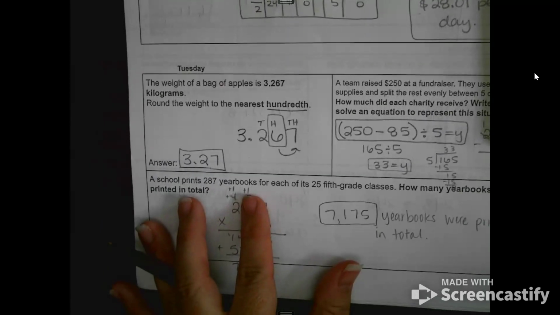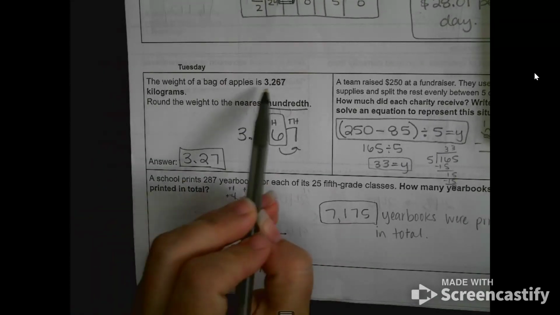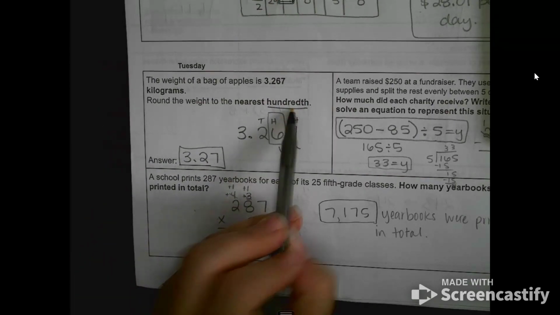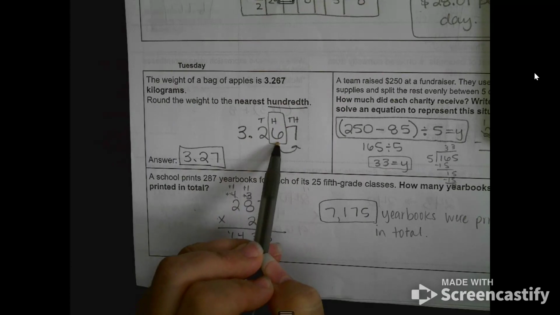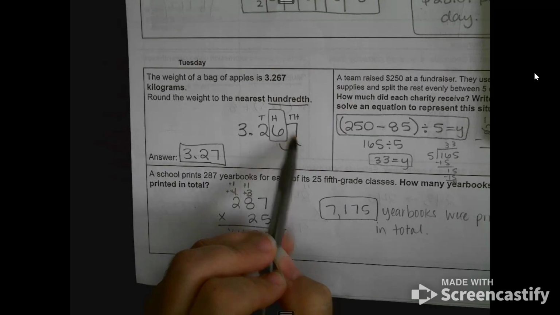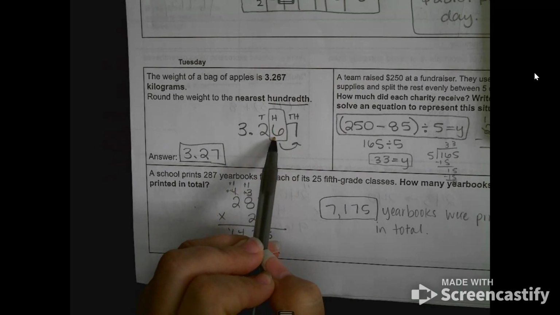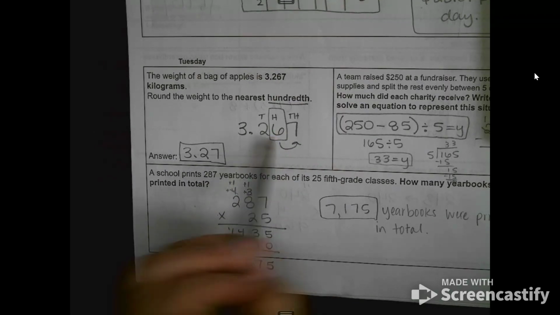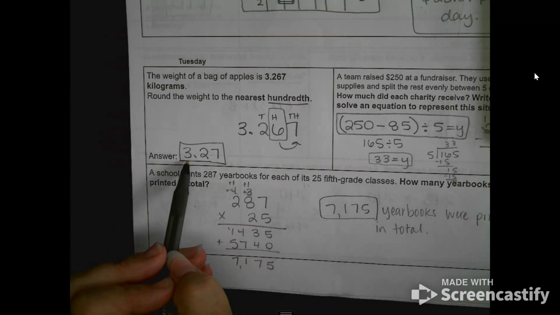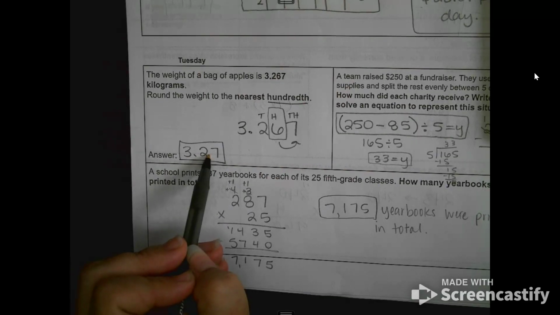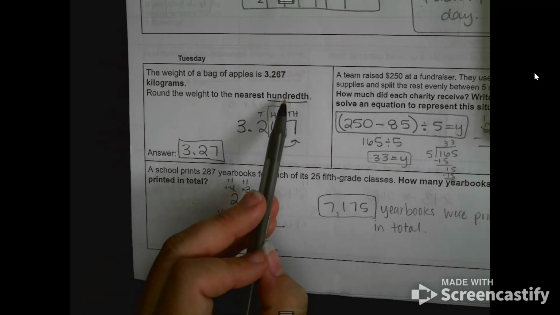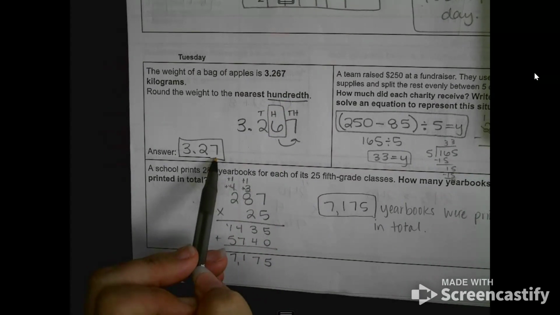All right, next, the weight of a bag of apples is 3.267 kilograms. We're going to round that to the nearest hundredth. So write your number down, find the hundredths place, box it, go next door. That 7 is 5 or more, so we're going to round up, and the 6 is going to turn into a 7. So everything to the left stays the same, the 3.2, and then we are moving that 6 to a 7. Since we're rounding to the nearest hundredth, we're going to stop at that hundredths place.